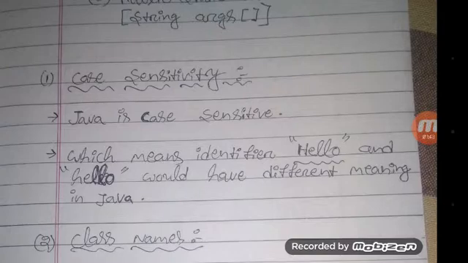We do have a different meaning in Java. That means capital letter hello and small letter hello differ, and due to case sensitivity, Java can give an error also.